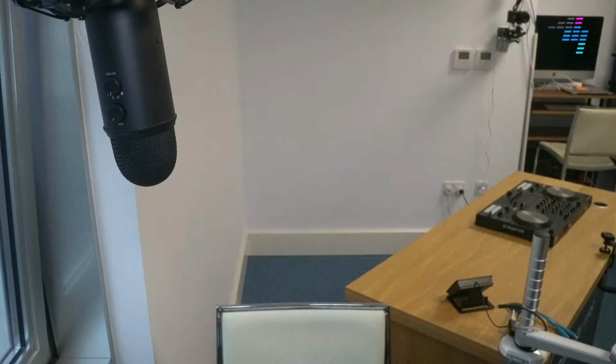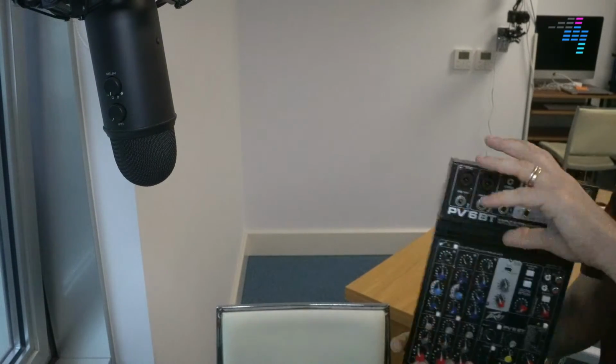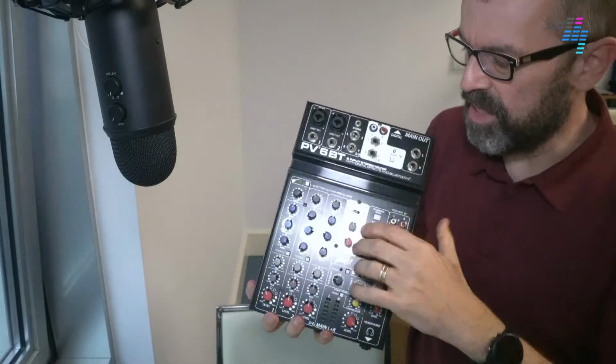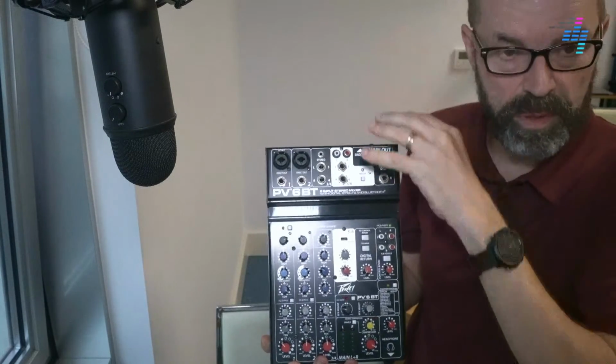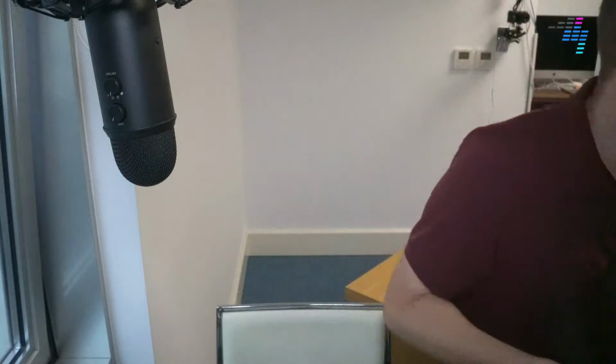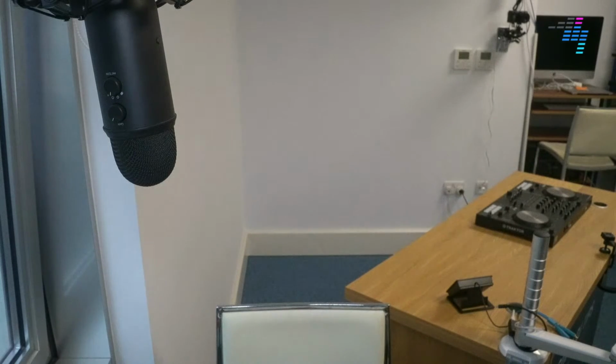The correct way of doing it is to get a little mixer, like something like this. It doesn't have to be as big as this. A little mixer like this, and then you plug your DJ controller into here, and then this gives you lots more outputs. But to be honest with you, it's overkill. You might as well just get a couple of those little adapters. Cost you like $1 each, and you're off.